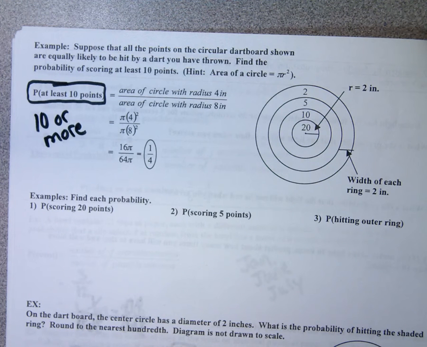Okay, so it's going to be like before. If I want my dart to land in this section right here, I need to find the area of this section out of the area of the whole thing. So if I wanted to know the area of this section, I would need to know the radius, because remember, area of a circle is pi r squared. The width of each ring is 2 inches. So if this is 2 inches, this would be 2 inches, and so that radius is 4.